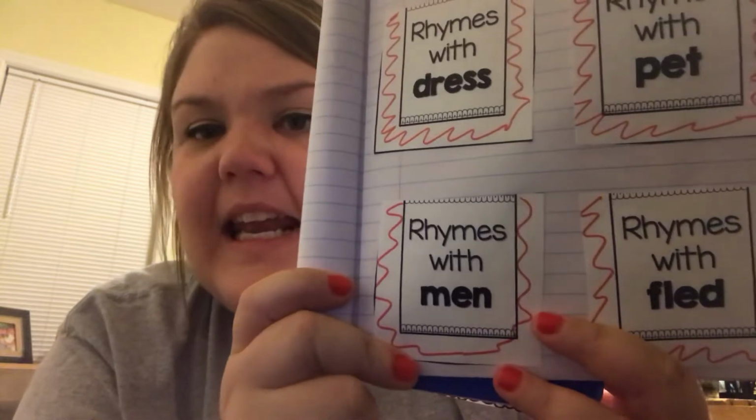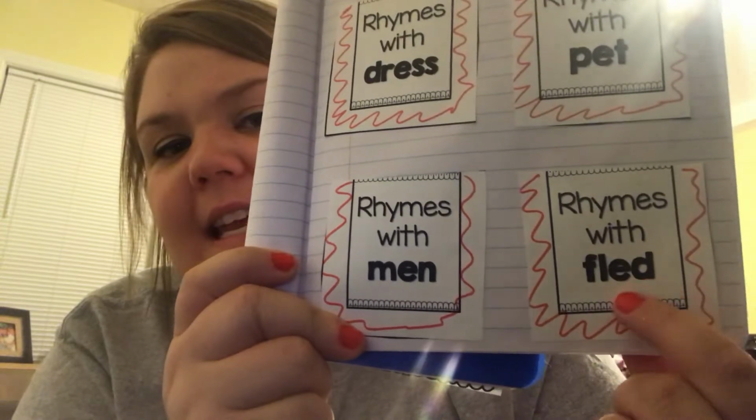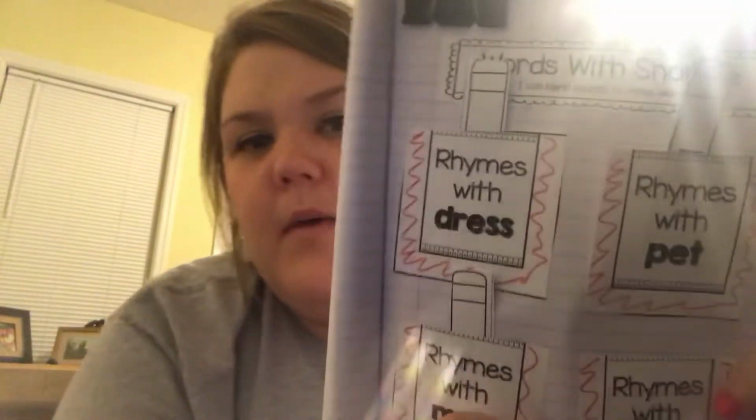Your next word is a color word, and it is the color word red, okay? So cut it out on the dotted lines. Red has the short E sound in the middle, red. So what you're going to do is look at your page and find the word family that has the ed sound at the end. And it's right here, the word fled. Fled. It has the ed at the end. So you're going to take your pencil red and you're going to slide it in that pocket. Oh, I dropped mine. You're going to slide it in that pocket. So now we have a pencil in all three of our pockets.